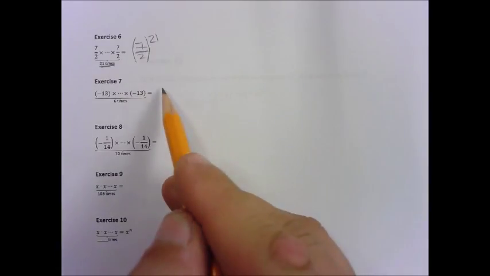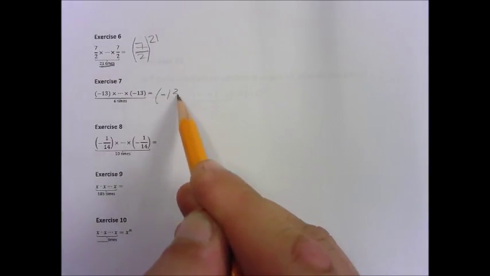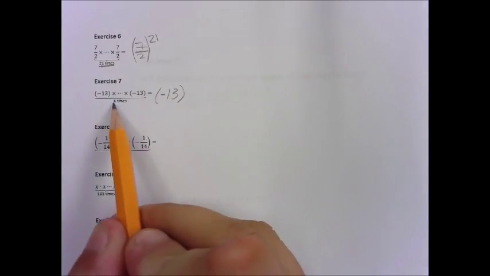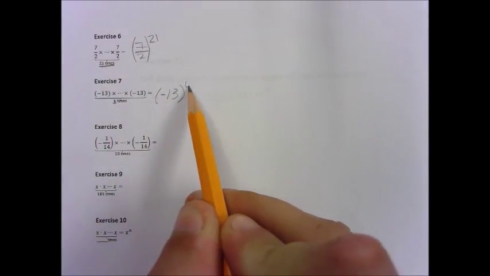Exercise 7 reads negative 13 times negative 13, 6 times. Now our base here would be negative 13. We still want to use our parentheses so we don't get anything mixed up, and it is being multiplied 6 times, so we raise that to the 6th power.